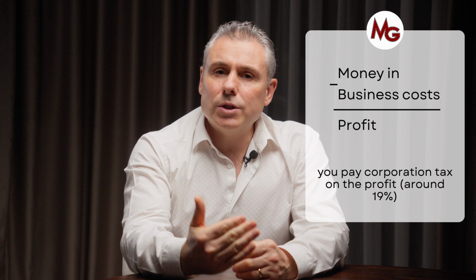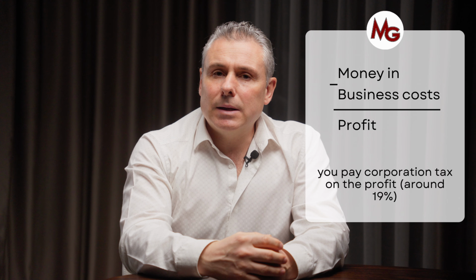So first, how money flows in the company. Your clients pay money into your bank account, into the business account. From that account, you pay business costs, for example, tools, materials. At the end of the year, we calculate money in minus business costs. What is left is called profit. You pay corporation tax on the profit. This is 19% if the profits are up to £50,000.